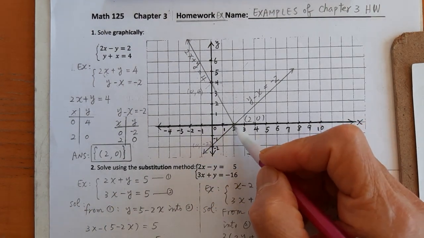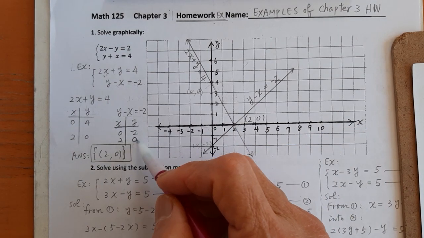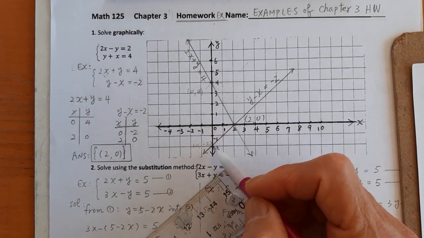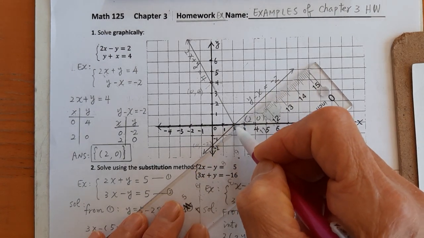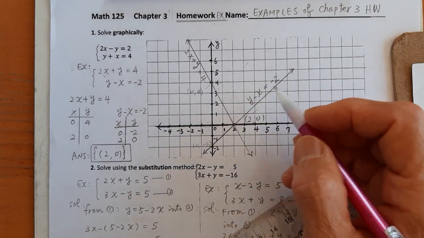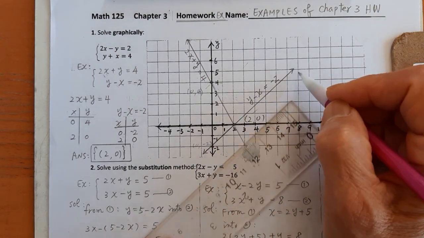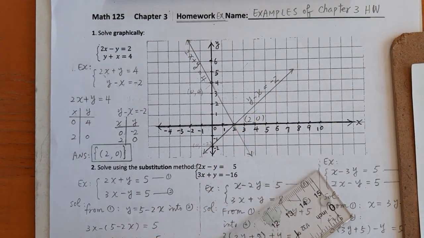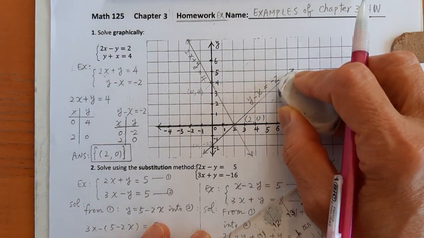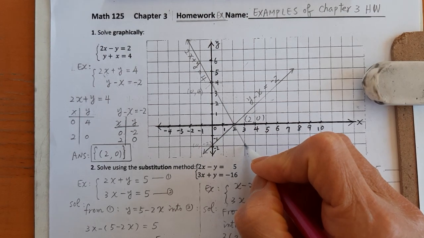And the 2 points, 2, 0 and 0, negative 2, the x-intercept and y-intercept. Use the ruler to connect the 2 points and determine a line. This line we call y minus x equals negative 2. It should go through those points.